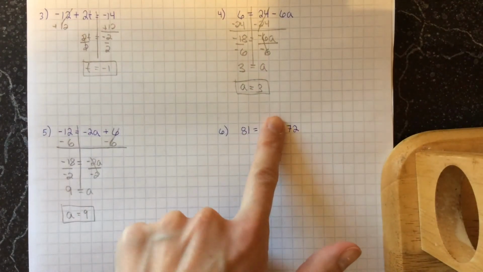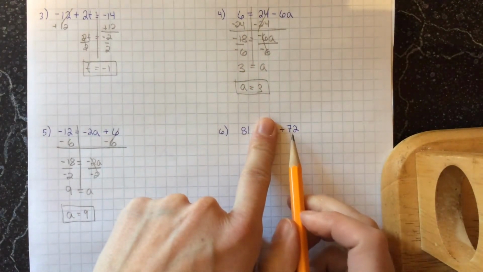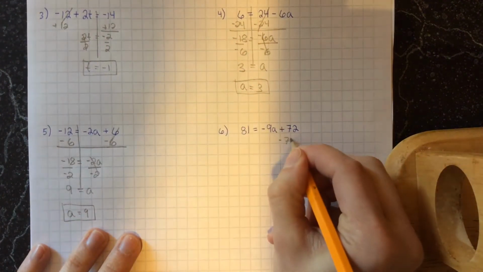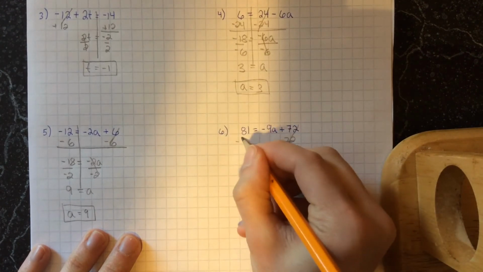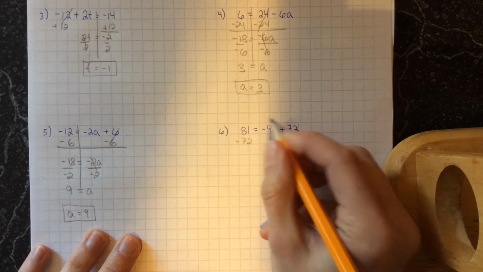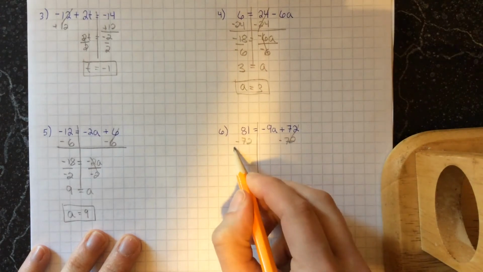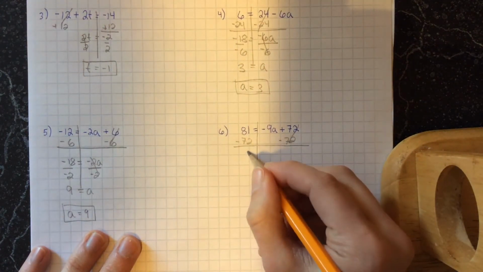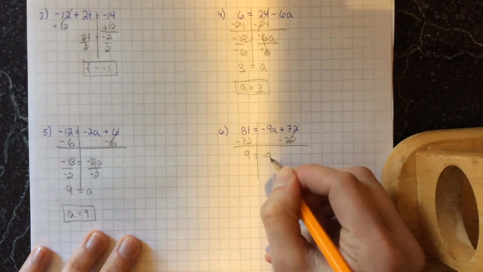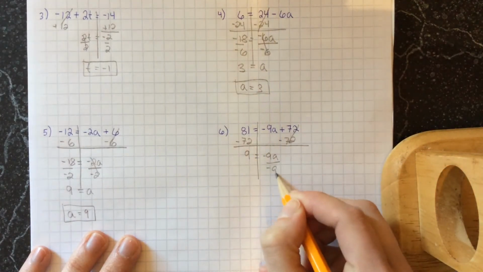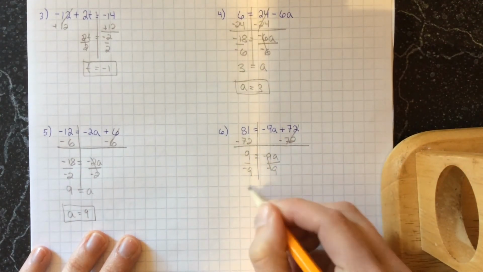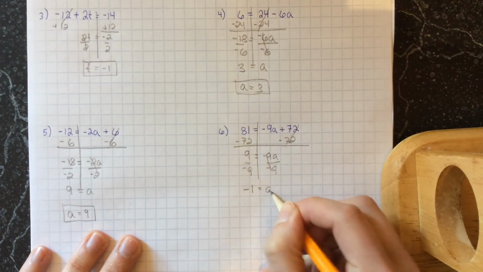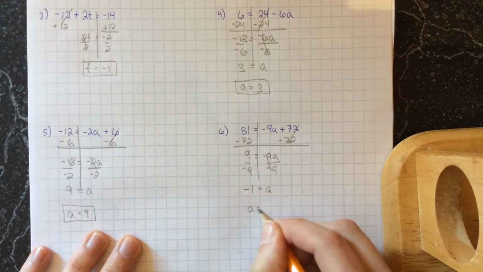This one, again, cover up the variable term. The opposite of plus 72 is minus 72. So I end up with 9 is equal to negative 9a. Divided by negative 9, divided by negative 9. So I get negative 1 is equal to a, or a is equal to negative 1.